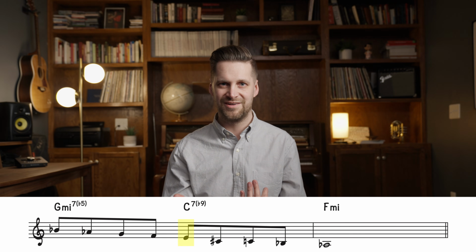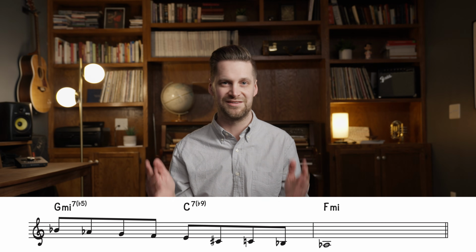All right, so let's break down this idea a little bit. We're essentially starting on the 3rd of the 2 chord, the half diminished chord, descending down to the 3rd of the 5 chord, and then continuing to descend down to the 3rd of the 1 chord, right? Anytime you connect thirds when you're playing the changes, it's going to sound great. Easy.